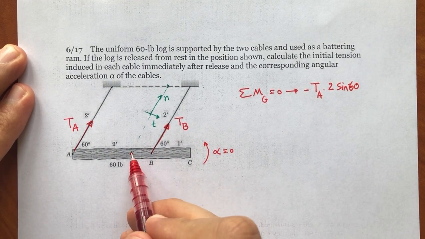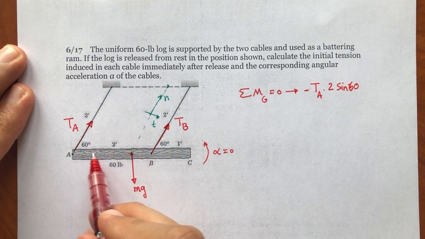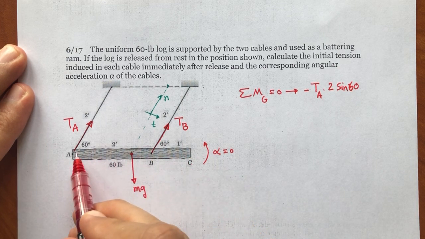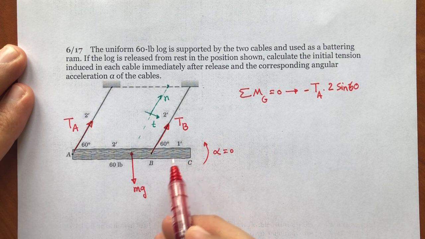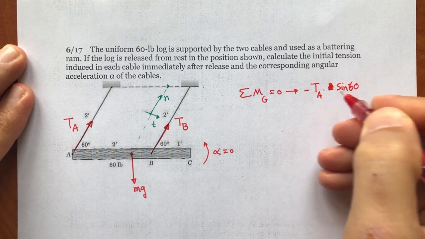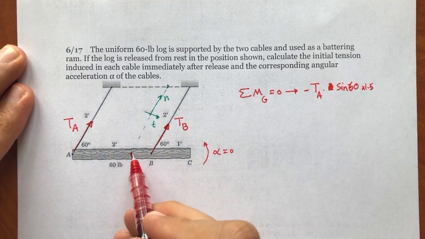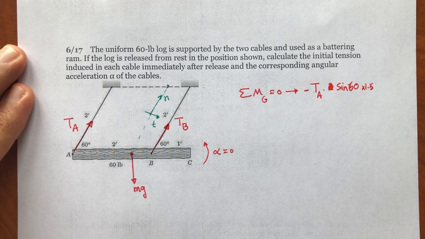Moment of TB is going to be this distance. Oh, I made a mistake. 2 is from here to here. The length of the log is 3 feet. So from here to here is going to be 1.5. So I have to correct this. And from here to here is going to be 0.5.